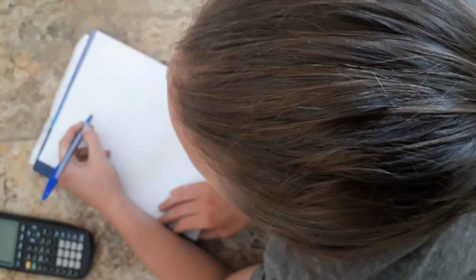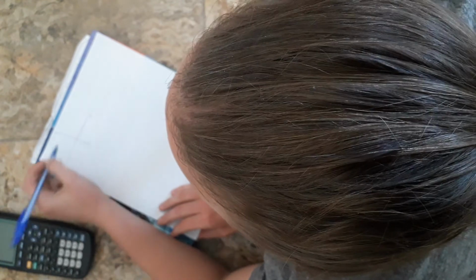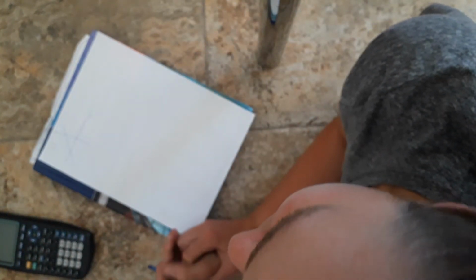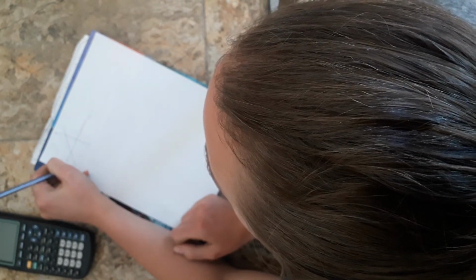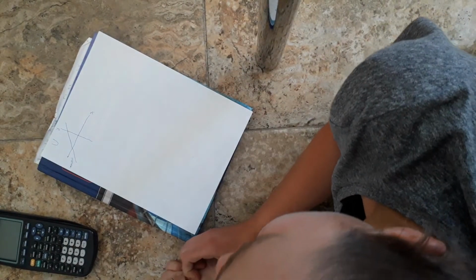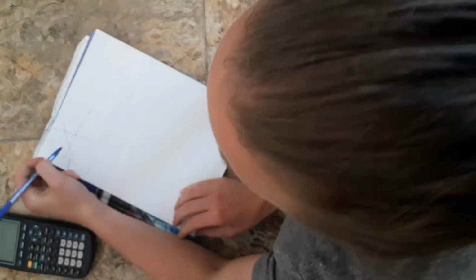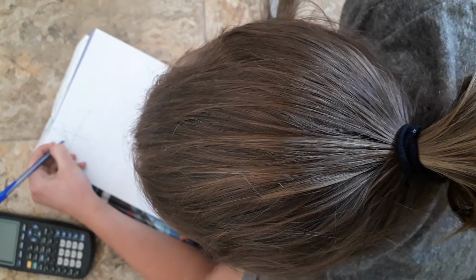The first is that we have a parabola up here and a line over there. So we would call that an inconsistent system, because there are no solutions for it. Another option is we have a parabola that touches our line in a single point.